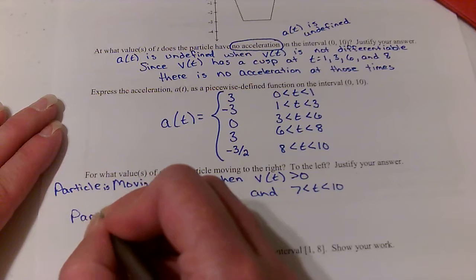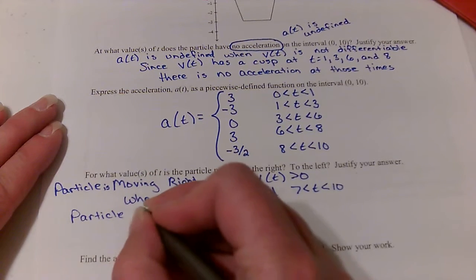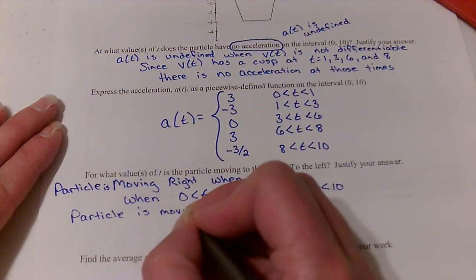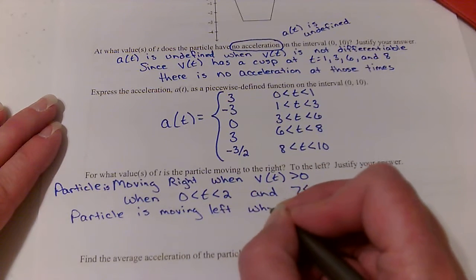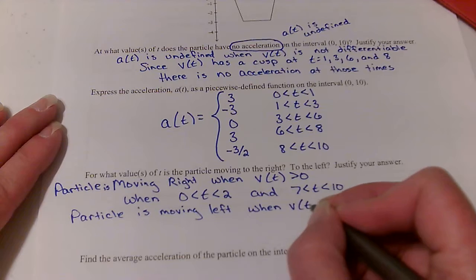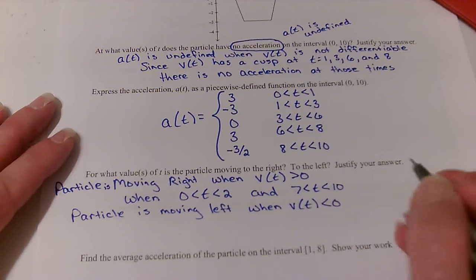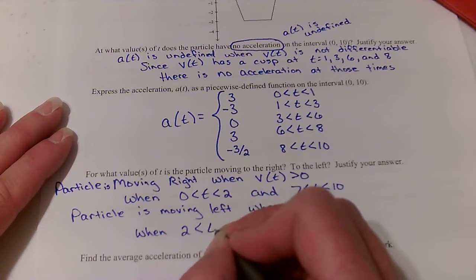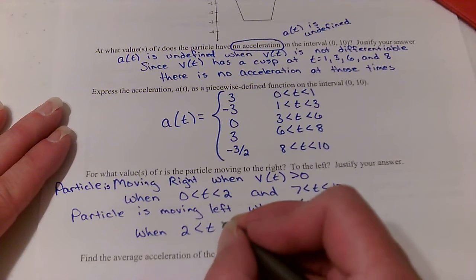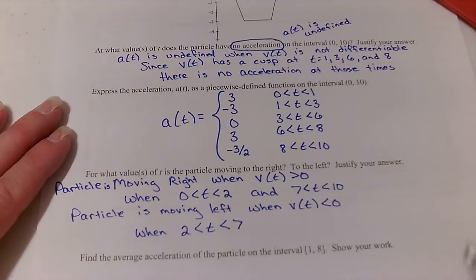The particle is moving left when velocity is negative. And that's happening from time 2 to 7.